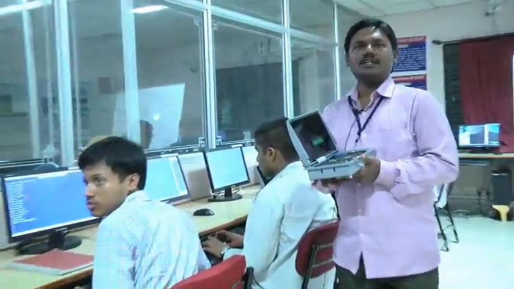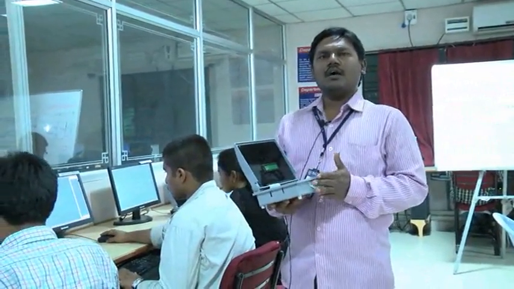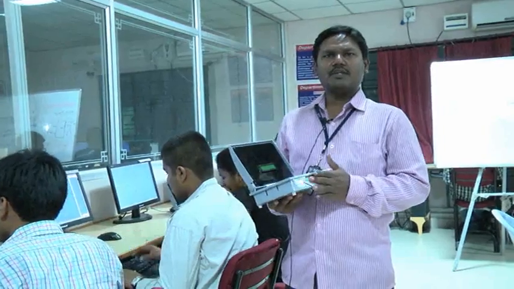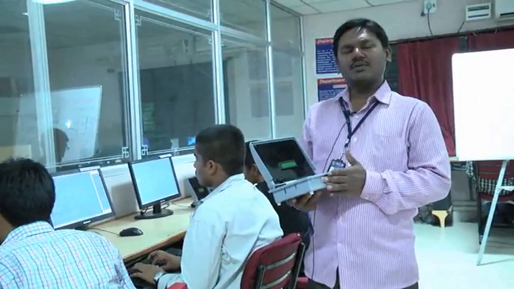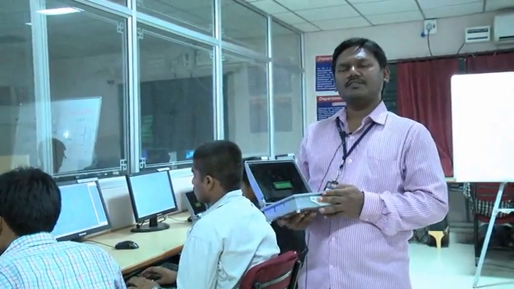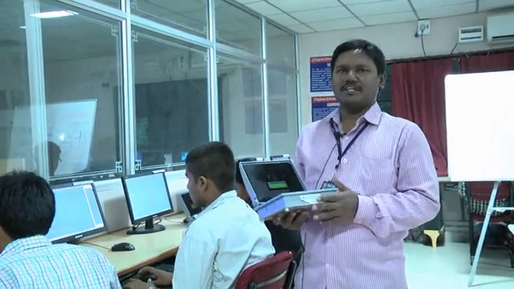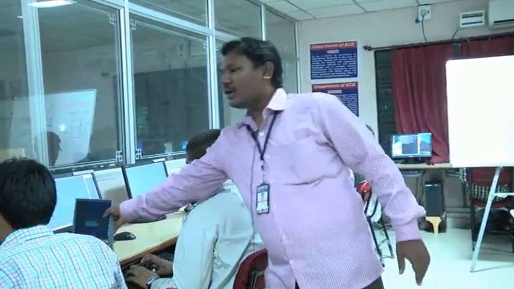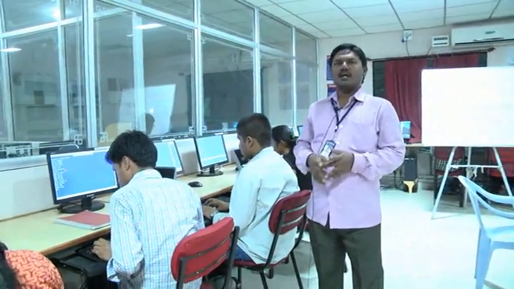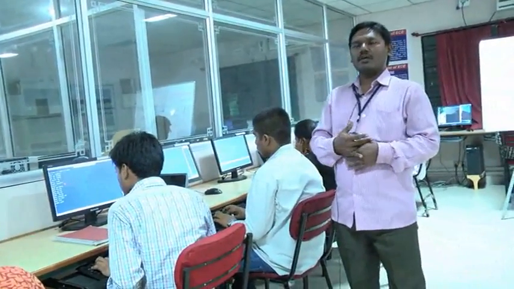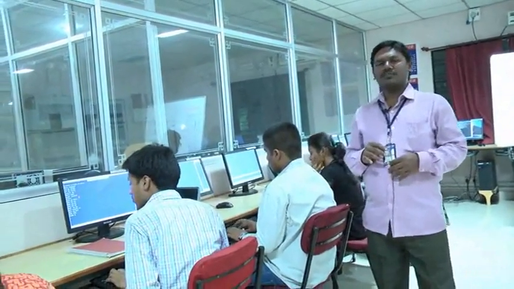This microprocessor kit has many chips, called interfacing chips, like the 8255 peripheral interface and ADC, DAC ICs. Using this kit, we can connect to different interfacing kits and verify the outputs on them. We have 30 systems in our laboratory, and at a time we can accommodate 33 students, and we can perform different programs here.